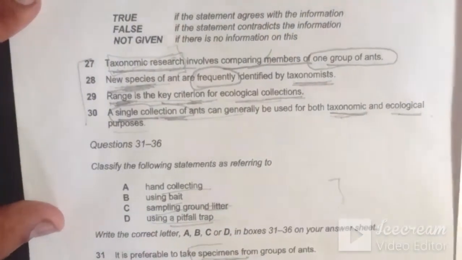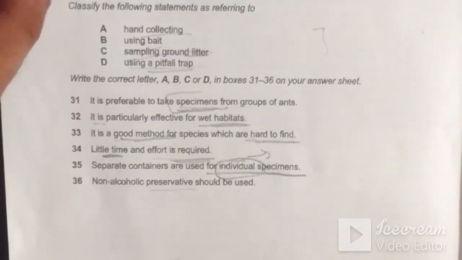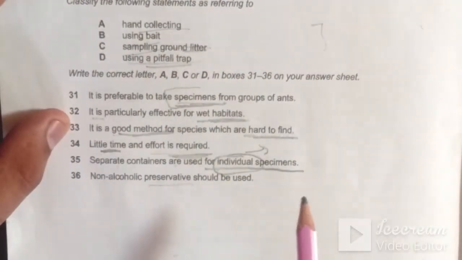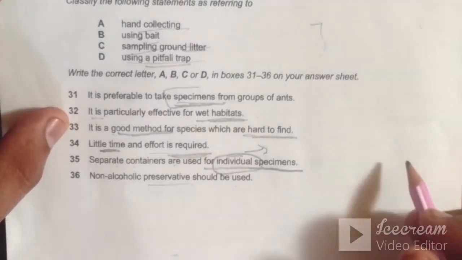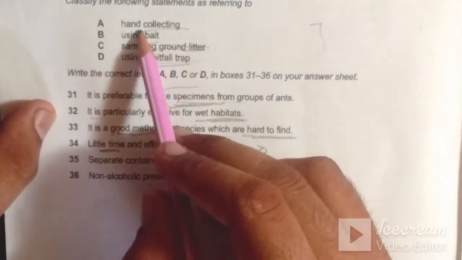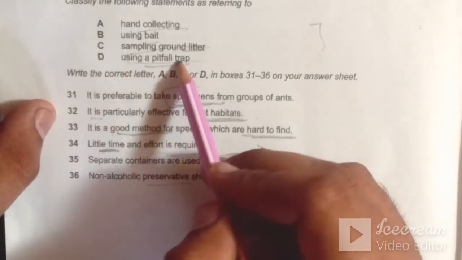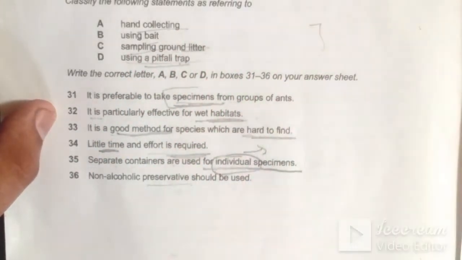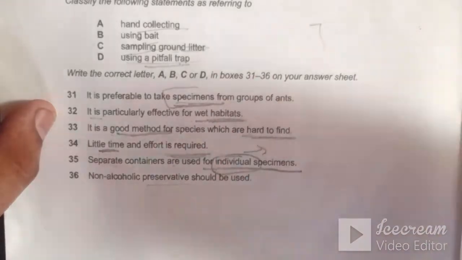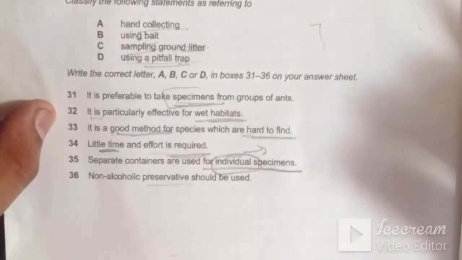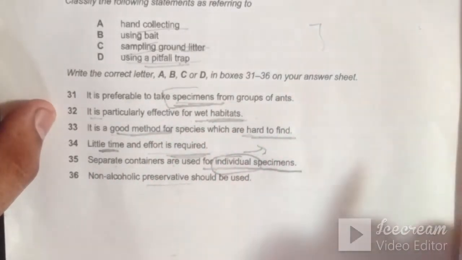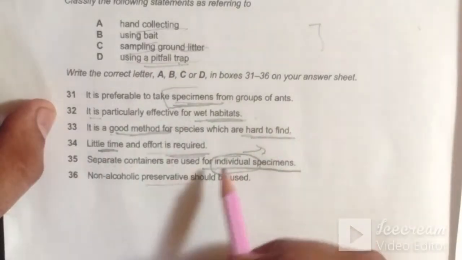So let's just do or read these kind of questions for your further reading. Hand collecting, using bait, sampling ground litter and using a pitfall trap. These are some of the methods. By these you can easily grab or catch the ants. So let's read the questions.